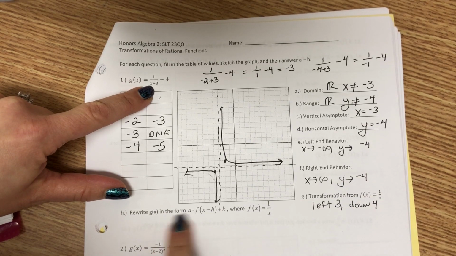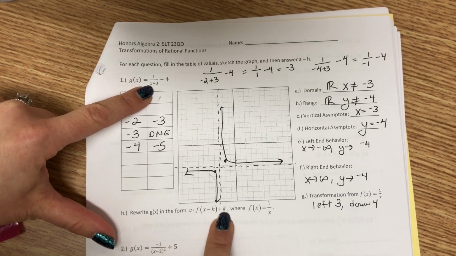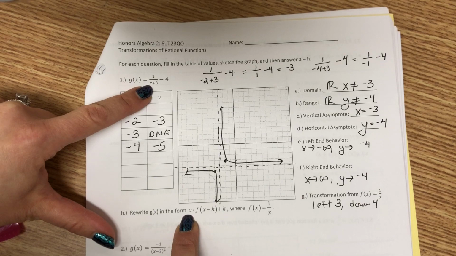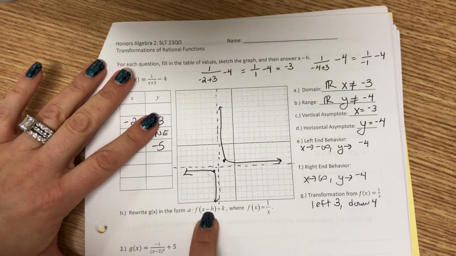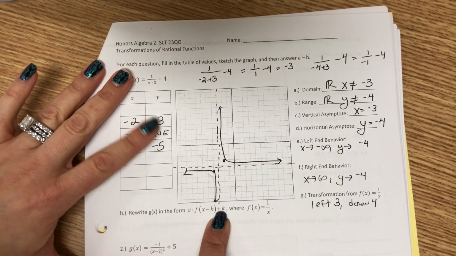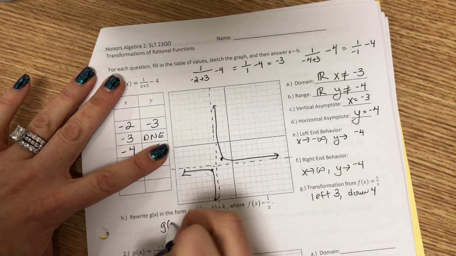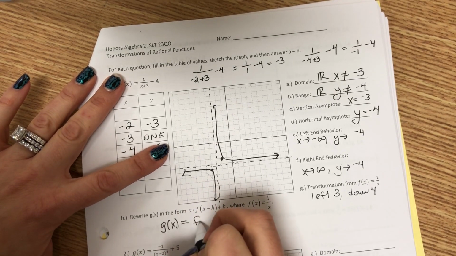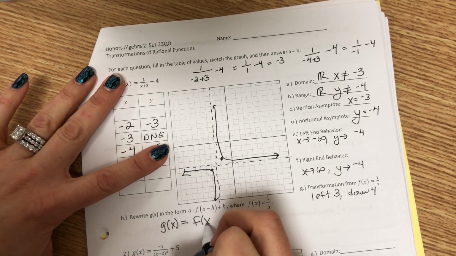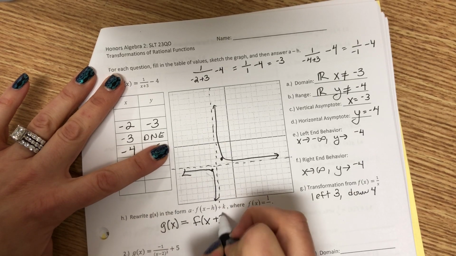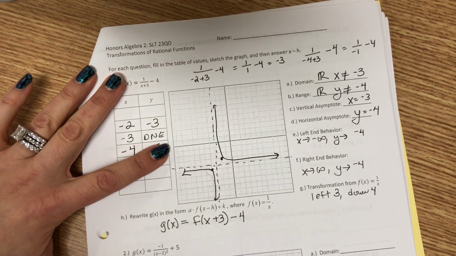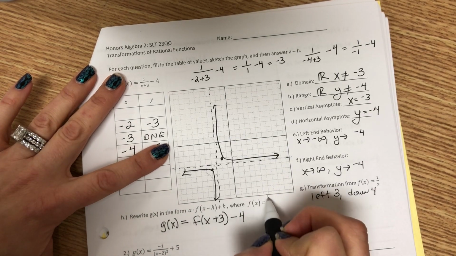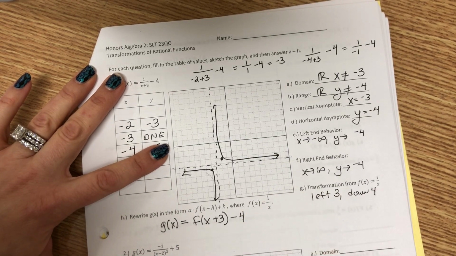So writing this in this notation, a is the vertical dilation, h and k are the translations. h is left and right and k is up and down. So g of x is my f of x function gone left 3 and down 4. Because this is f of x, the original 1 over x went left 3, down 4.